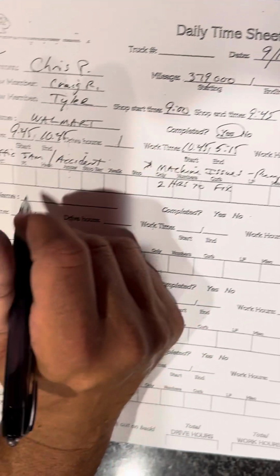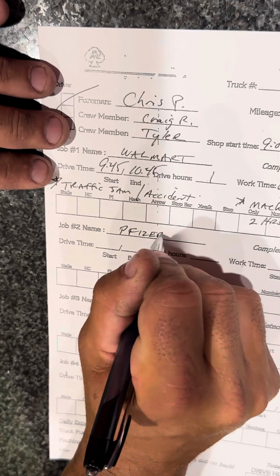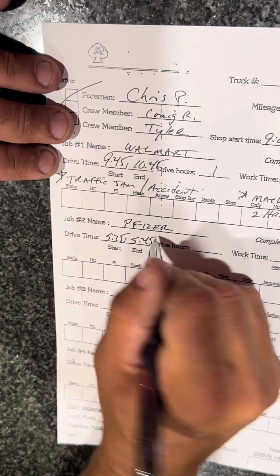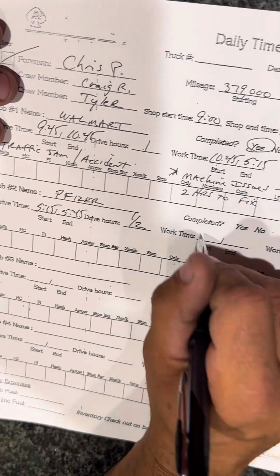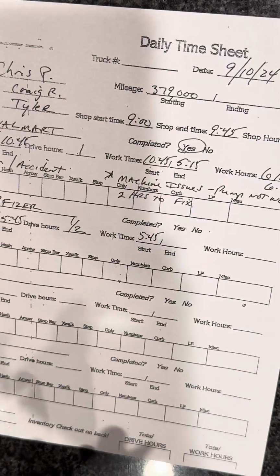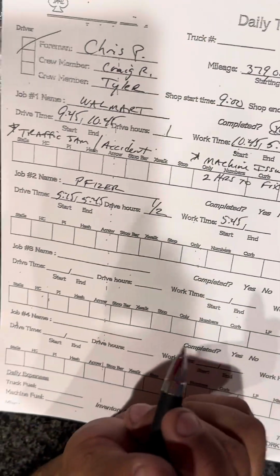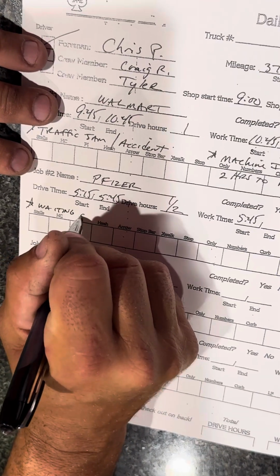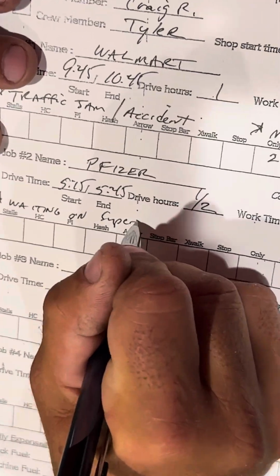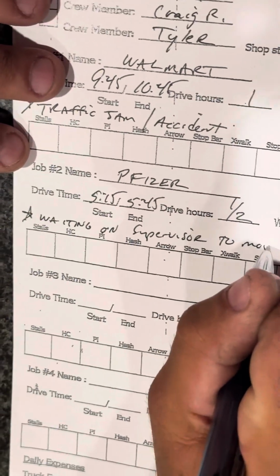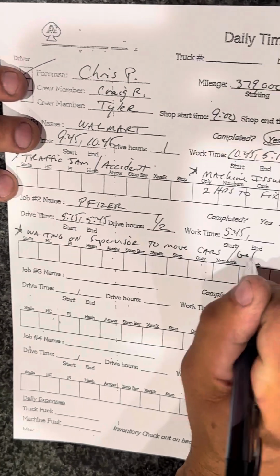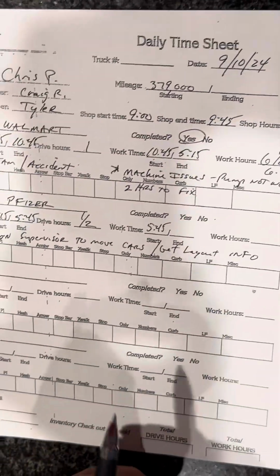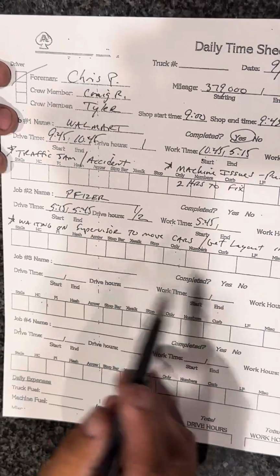Then we punch in our next job, let's say it's Pfizer. We go on from 5:15 on our drive time. It took us a half hour to get there, so 5:45. We get on site at Pfizer. We run into some other issues, cars in the way. So we're waiting on them to move cars or whatever. So I'll put down waiting on supervisor to move cars. Get layout information. All this stuff helps the office understand what is taking you so long to get your jobs done.